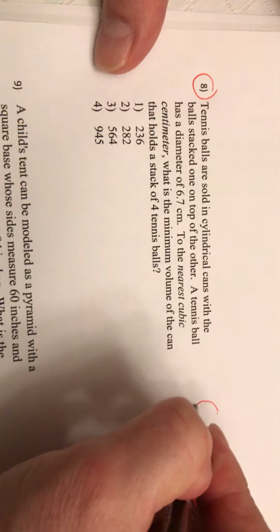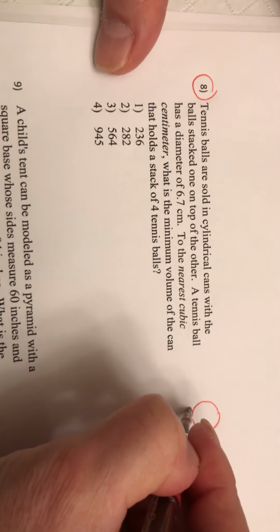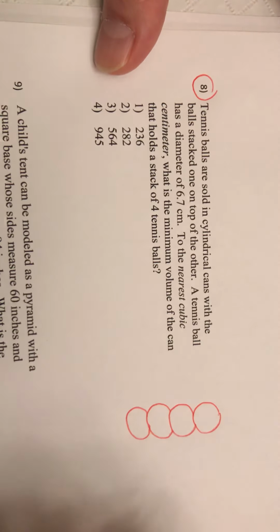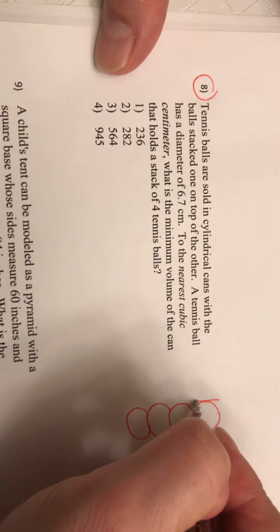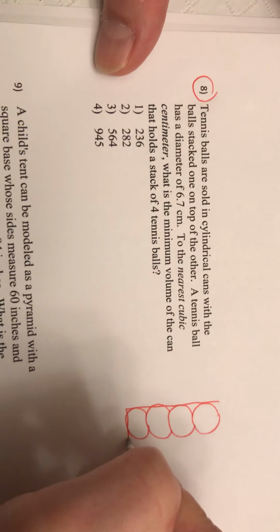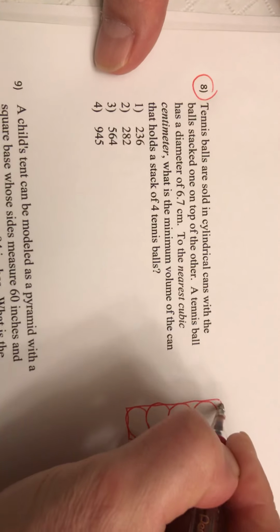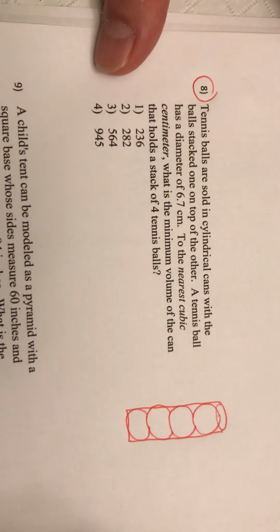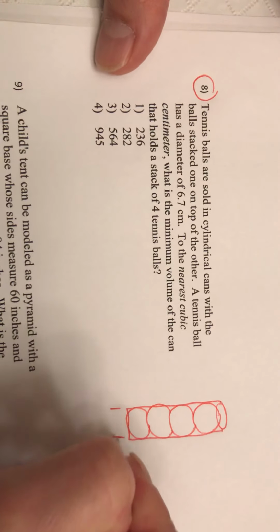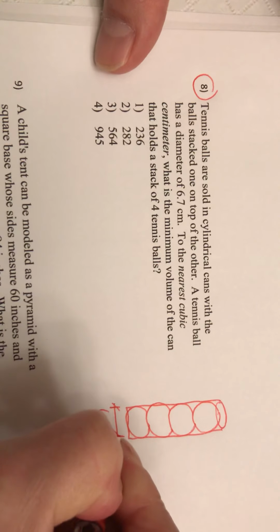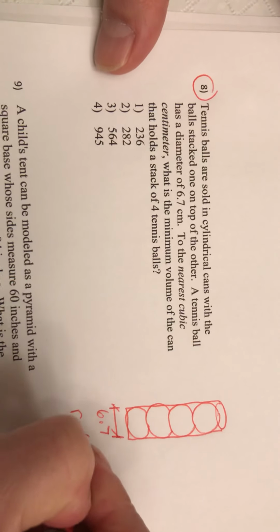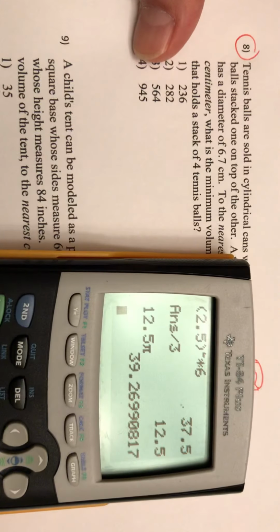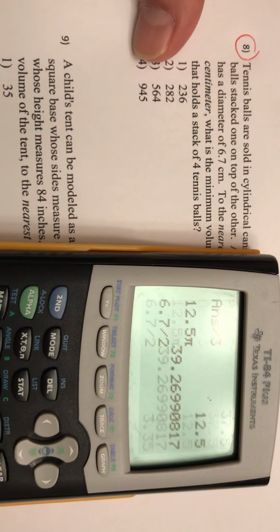So if you imagine, I would draw a little picture. You got these tennis balls here. There's 4 of them. They're stacked like this. It says they're in a cylindrical can, so if you drew a cylinder around them, it would look something like this. Now it may seem like they're not giving you all the information, but they gave you the diameter, which is 6.7, which means your radius is going to be half of that, which is 3.35.